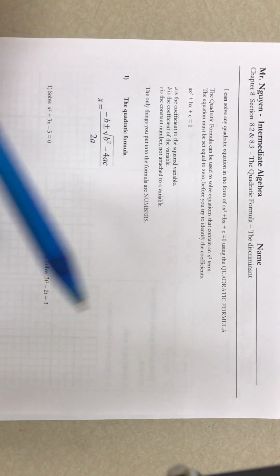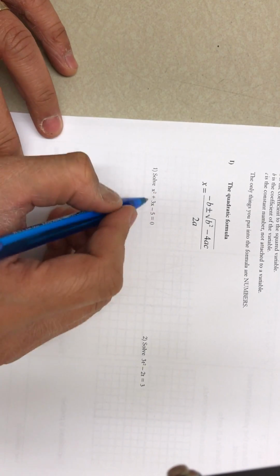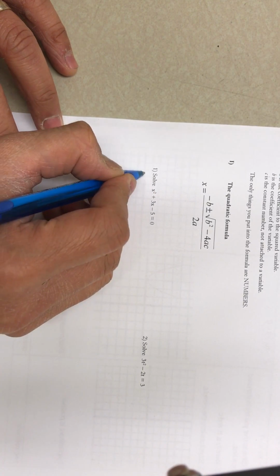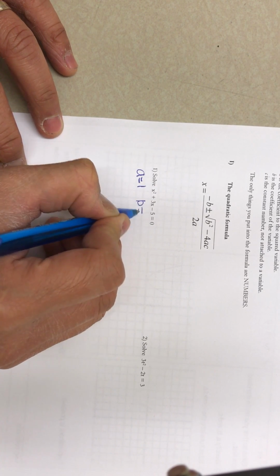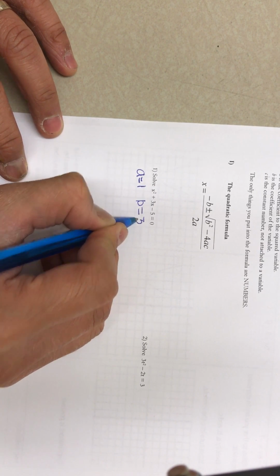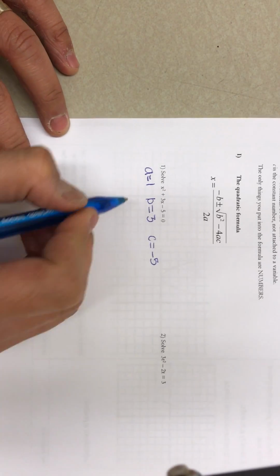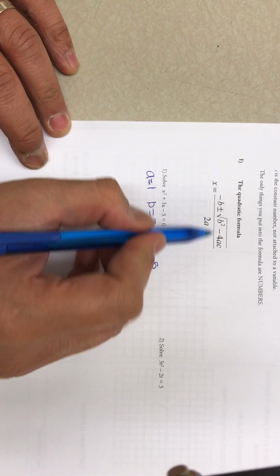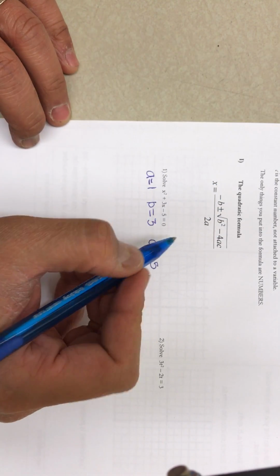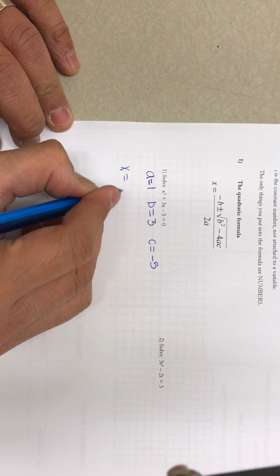So let's take a look at a few examples. The equation is now written in standard form, so I'm going to identify A. A is the number in front of the x squared, so it's 1. B is the number in front of the letter x, so it is 3. And C is the constant term, which is 5. Once I have identified those values, I plug them into the quadratic formula, and that's how I find the answer.